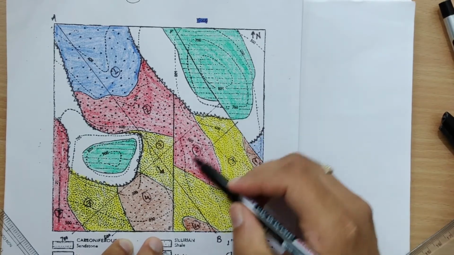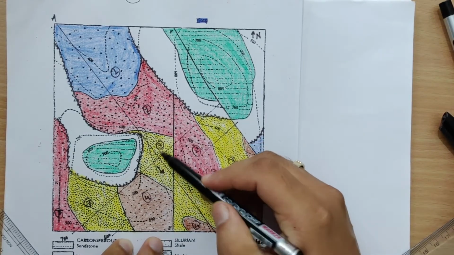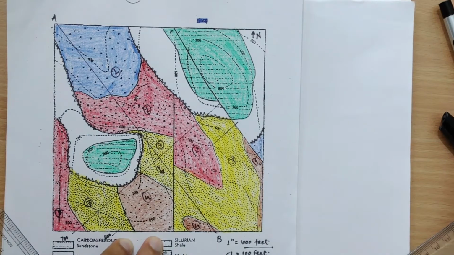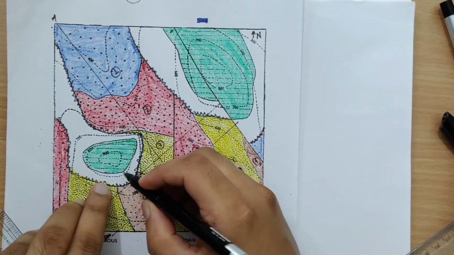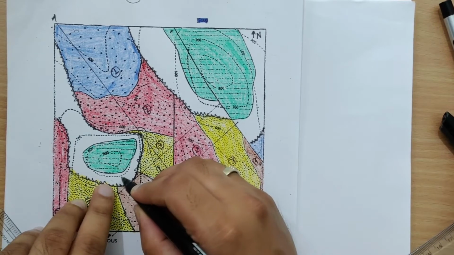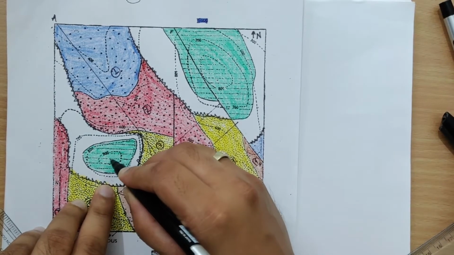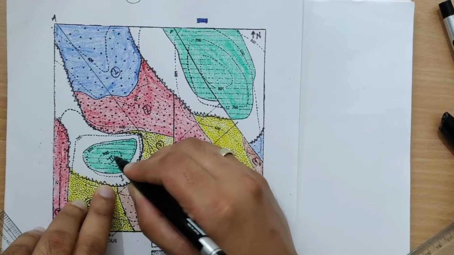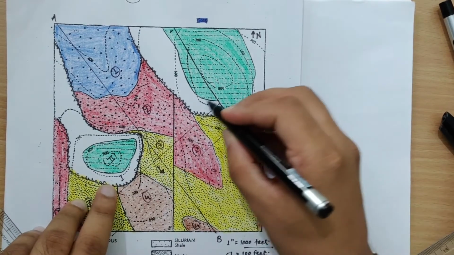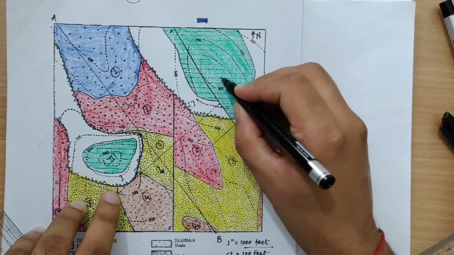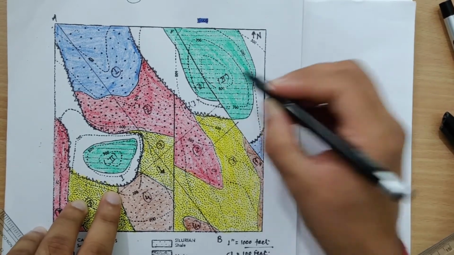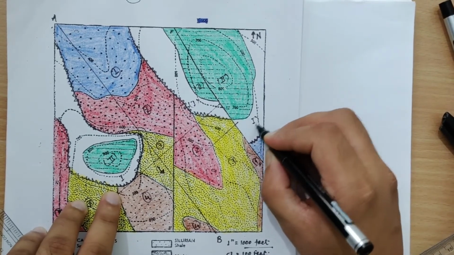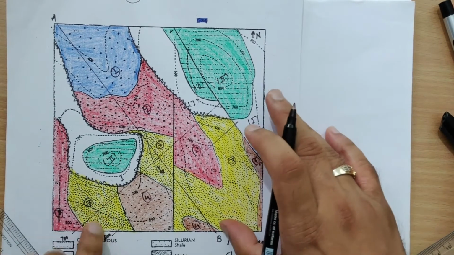So now we have identified the younging in the older sequence, and of course in the younger sequence the bed which is in contact with the unconformity is bed number 1, and the one which is immediately above is bed number 2. So this is bed 1 and this is 2. This is 1st of the younger sequence.